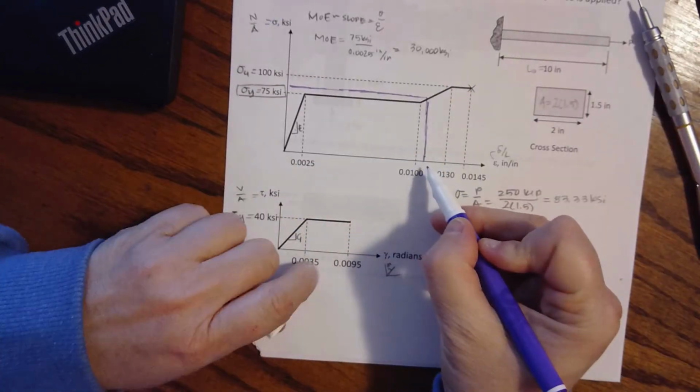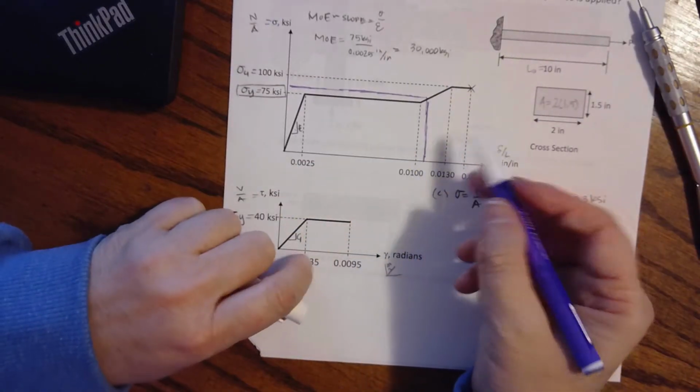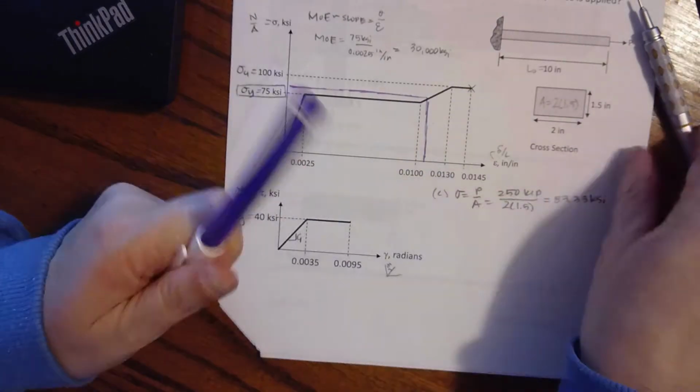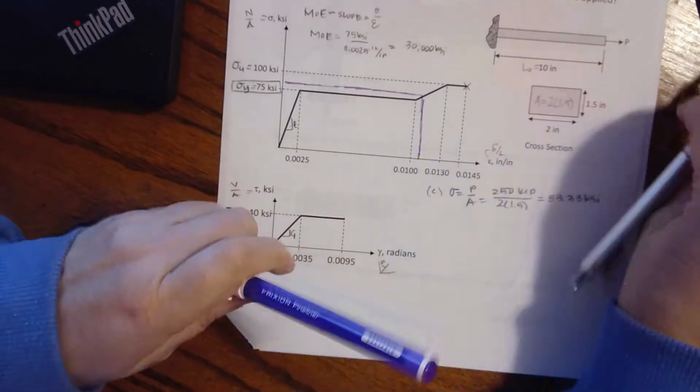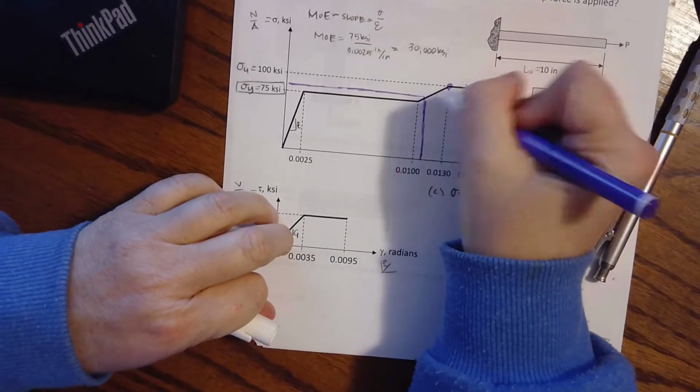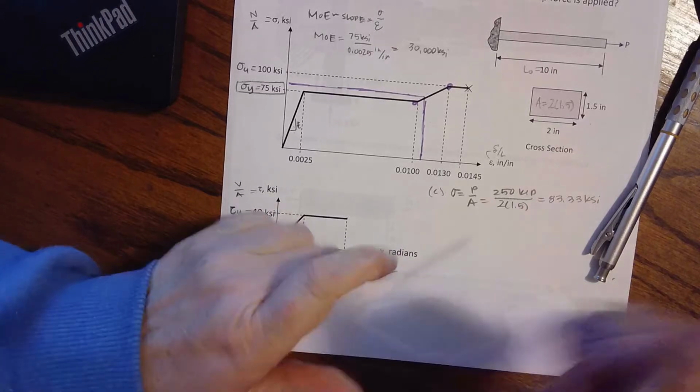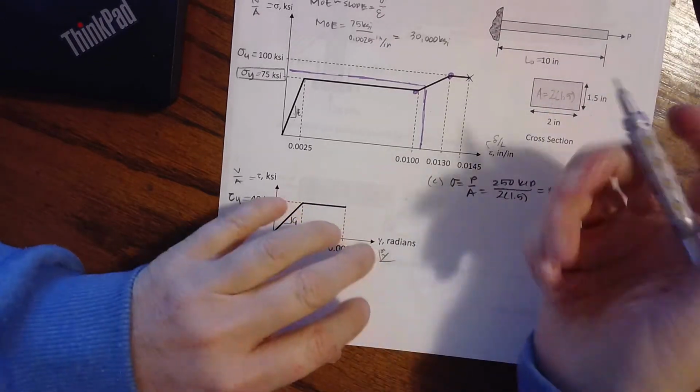Well, I don't have that value, but what I do have is similar triangles or rise over run, or however you want to look at it. I know this point and I know this point. I know the X and Y coordinates of both of these.